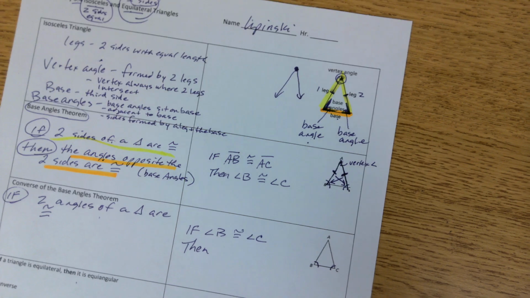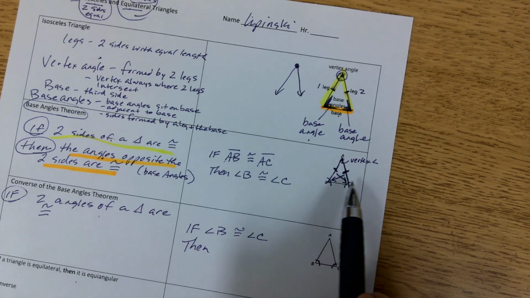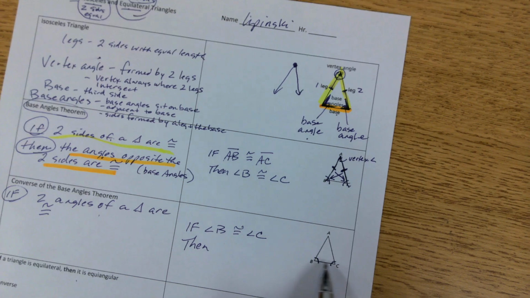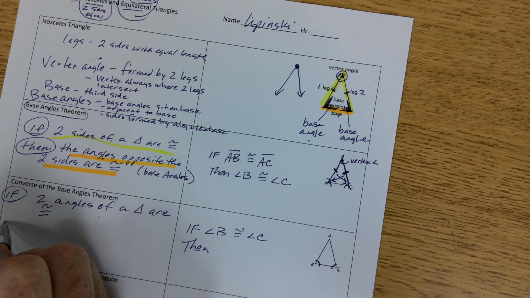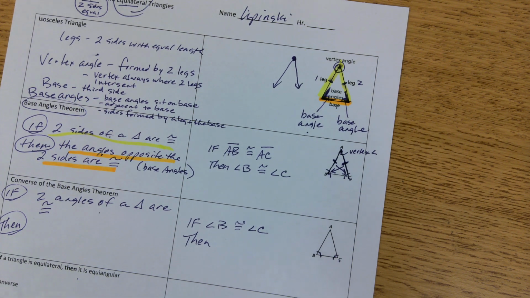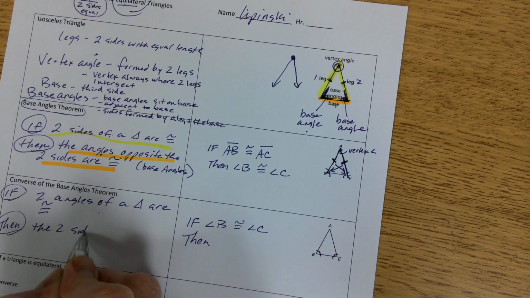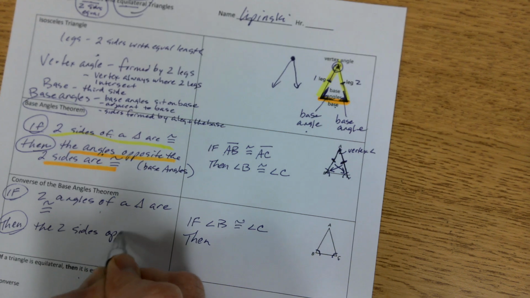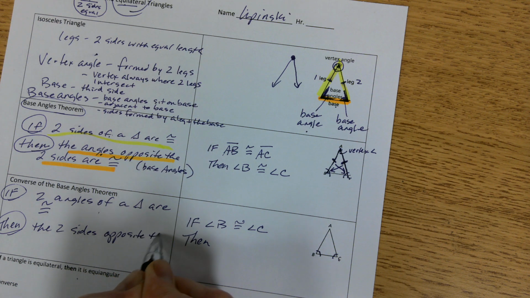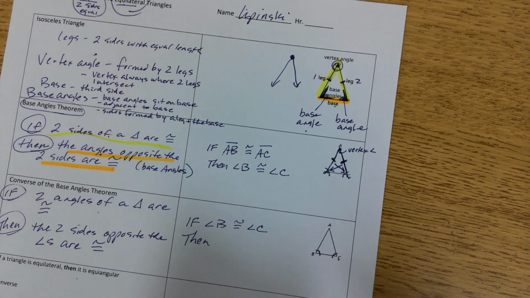If the angles are congruent, then, on this one we said if the sides are congruent, then the angles are congruent. This time we're just switching it. If the angles are congruent, then you fill it in. The sides opposite are congruent. The two sides opposite the angles are congruent. Okay?